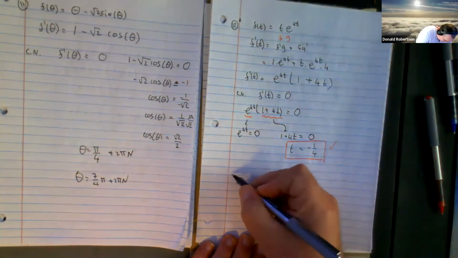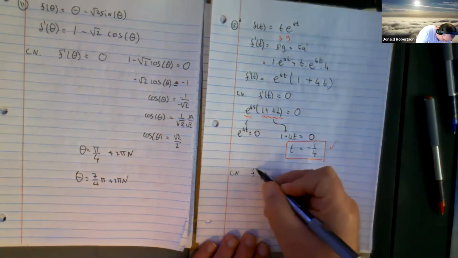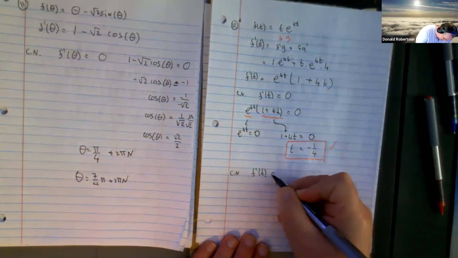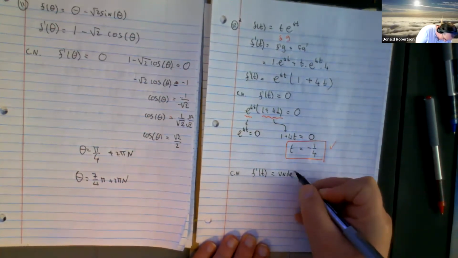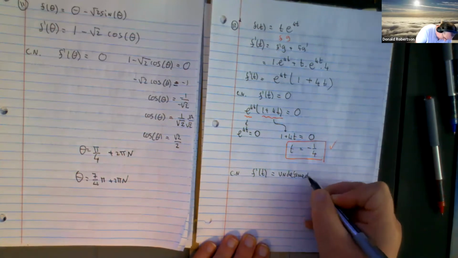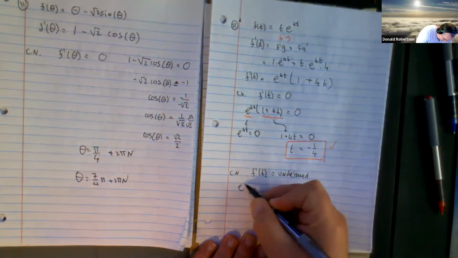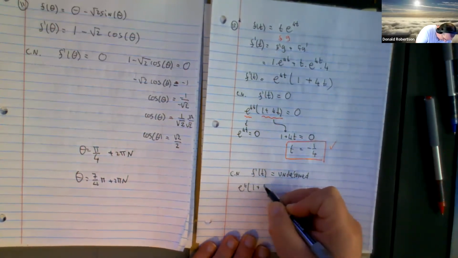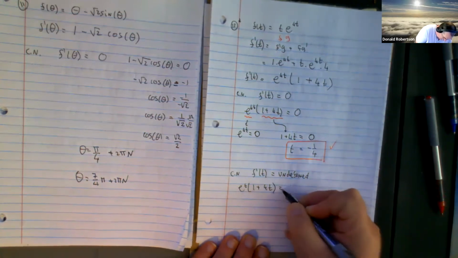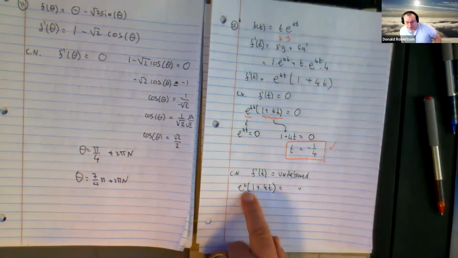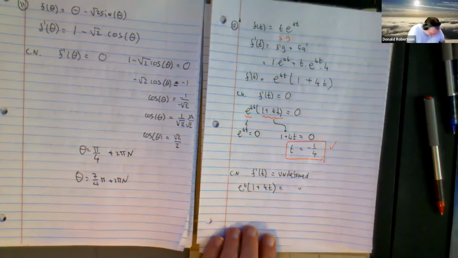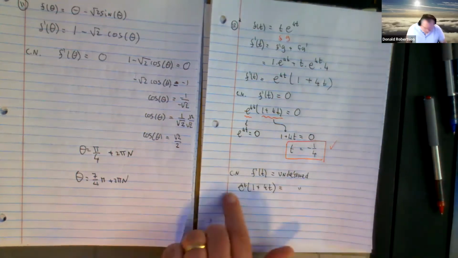Now, the second type of critical number is almost laughable, but I'm putting it in anyway. We are trying to find a value or values of t that make this fella undefined.